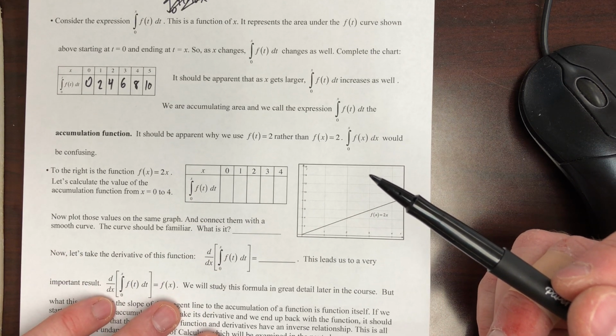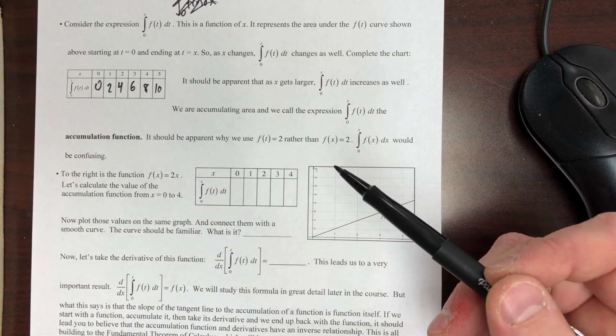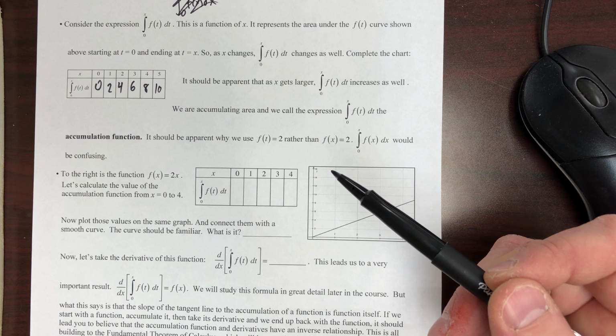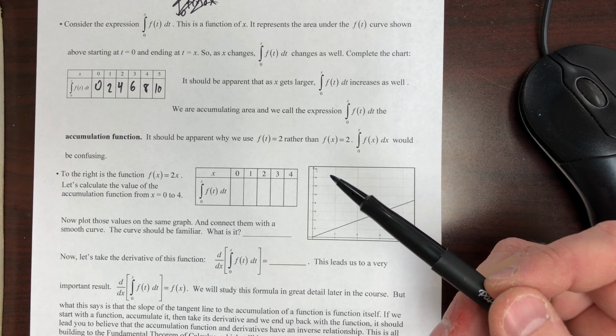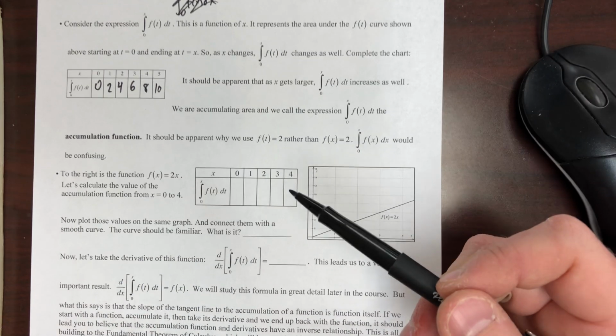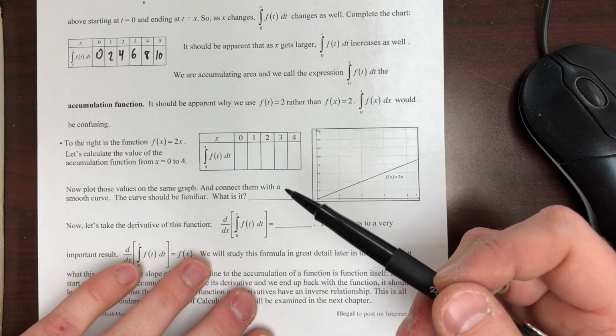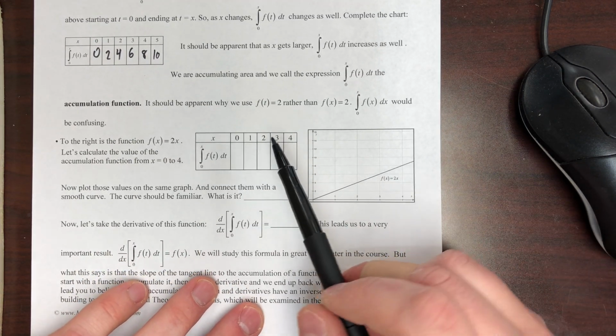This is part of the power that we have in calculus. With integrals, we're going to be able to figure out how much something accumulates over time. And when we're doing stuff with money, this is a really helpful tool. All right.